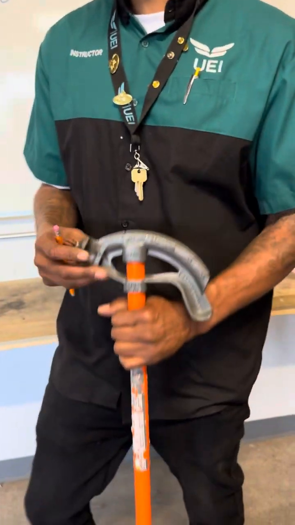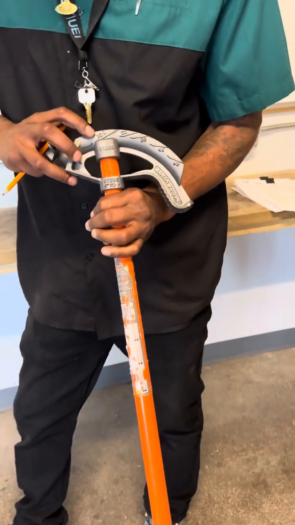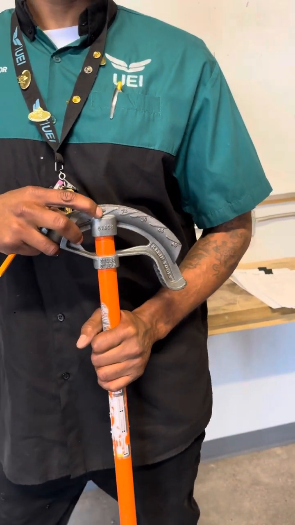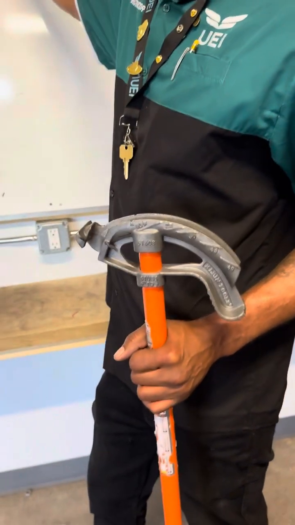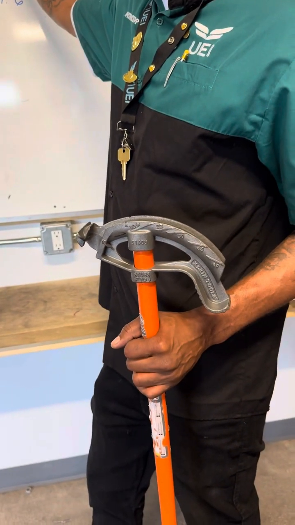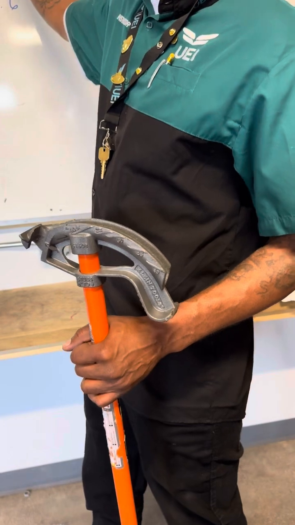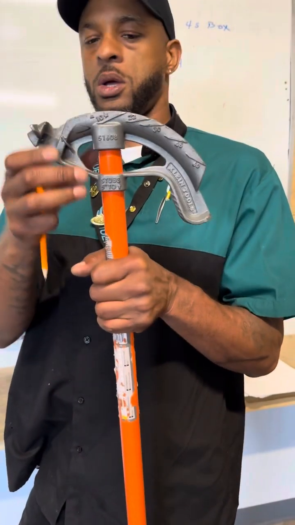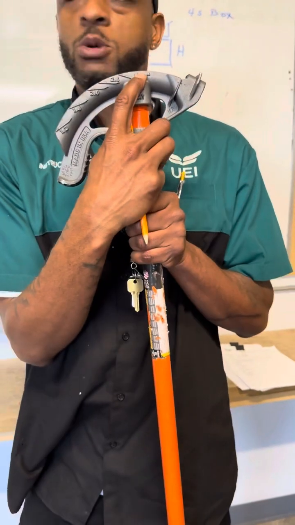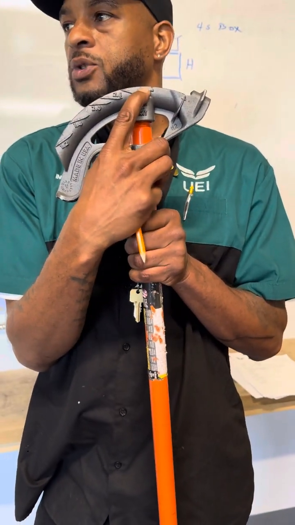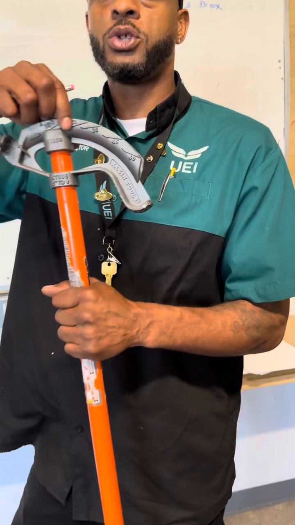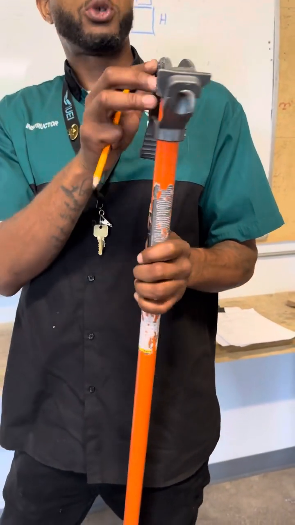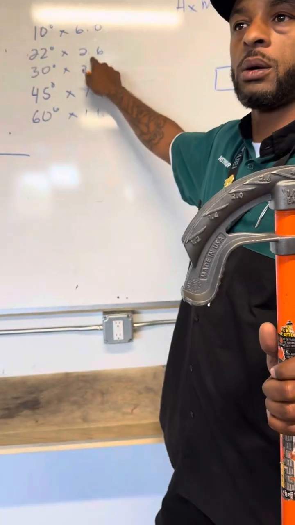If I turn the pipe to this side, you have a 10 degree, okay? So a 10 degree goes with a 6.0 multiplier. I'll explain what that is in a second after I go over all the degrees. The next degree you have, you look on one side, it has 10 degrees. If you look on the other side of the pipe bender, it has the multiplier with it. So vice versa. Now you go to the 22 degree. The multiplier for a 22 degree will be 2.6, as it's here.